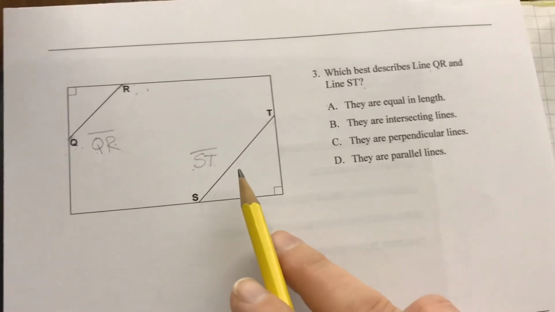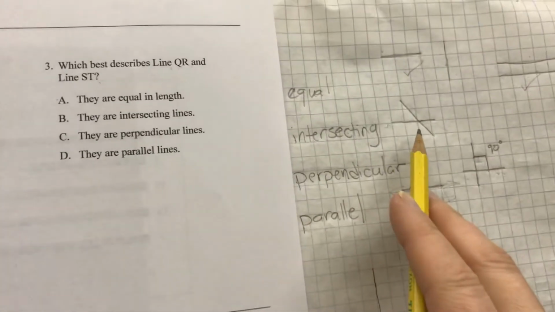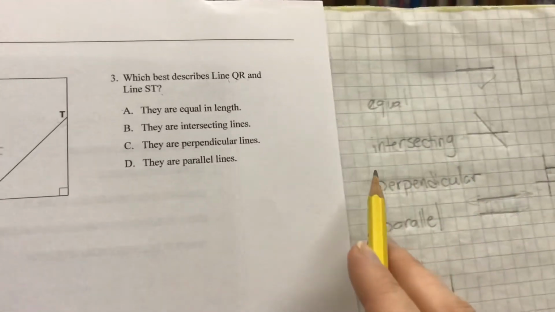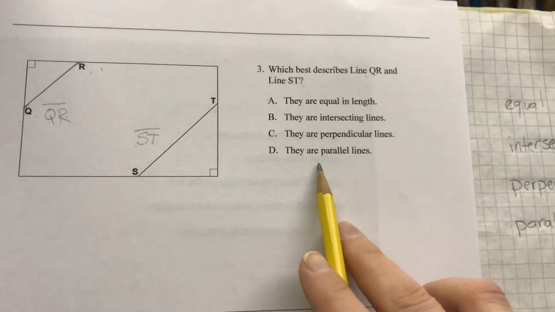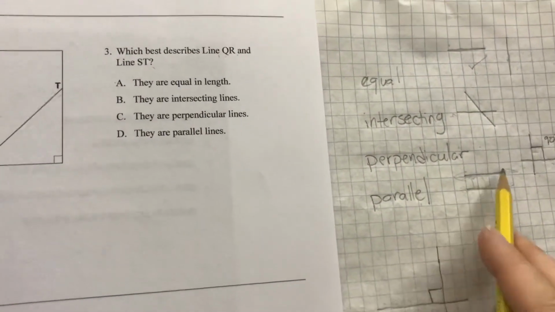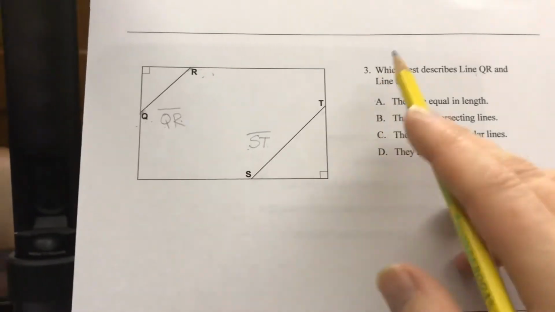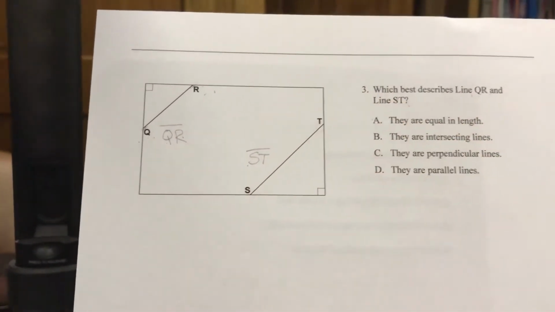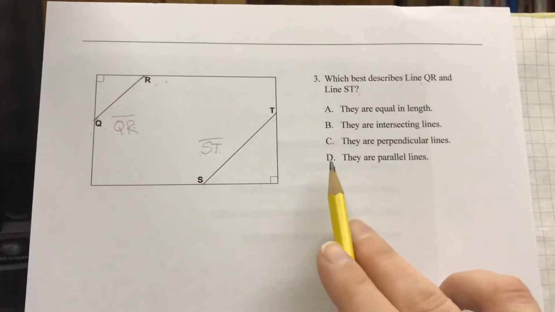Okay, are they intersecting? Do they cross somewhere? No. Are they perpendicular? No. Are they parallel? Are they like train tracks that are the equal distance apart, so they never meet? Imagine these as train tracks. Yep, they are parallel lines. D.